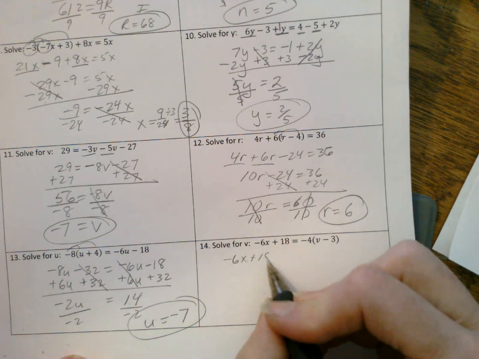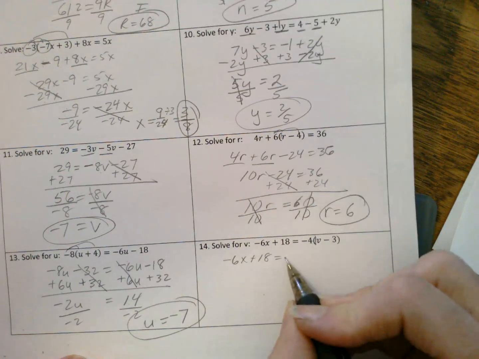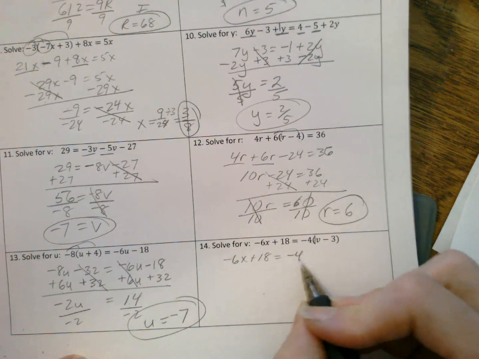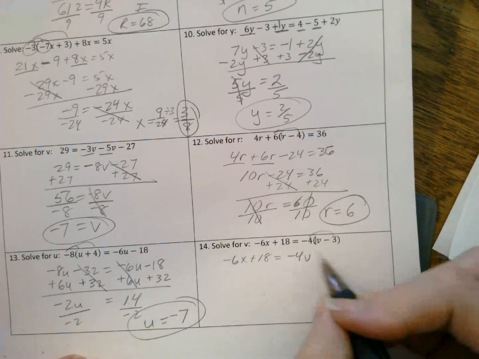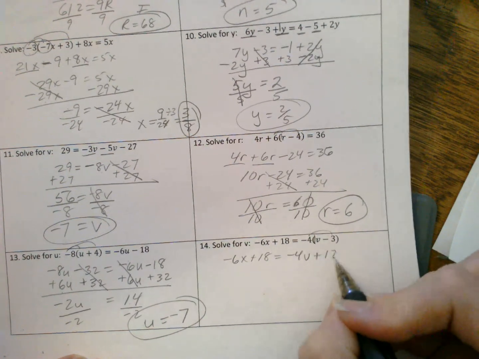Got to do the distribution before I do anything else. There's a 1 in front of there. -4 times 1 is -4. Negative times negative is a positive.